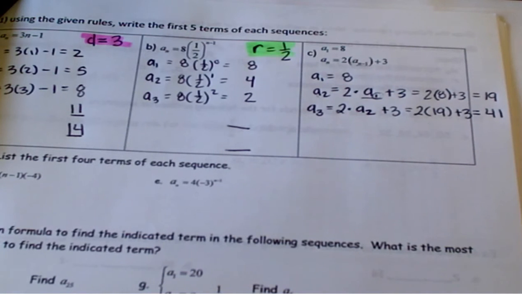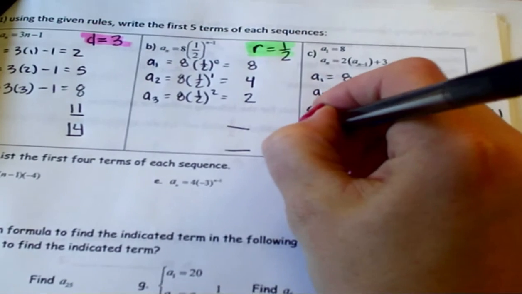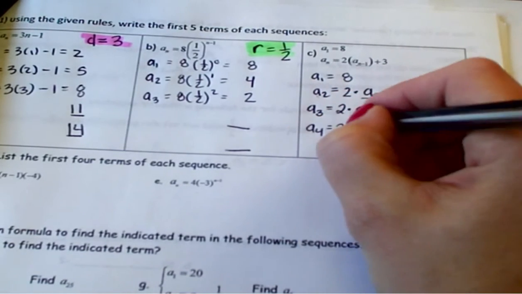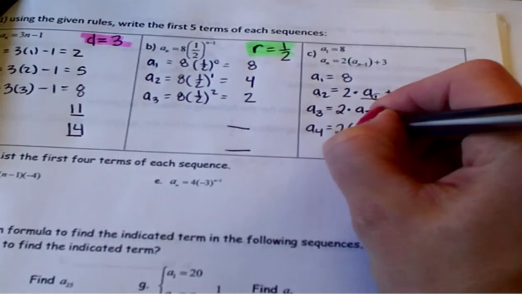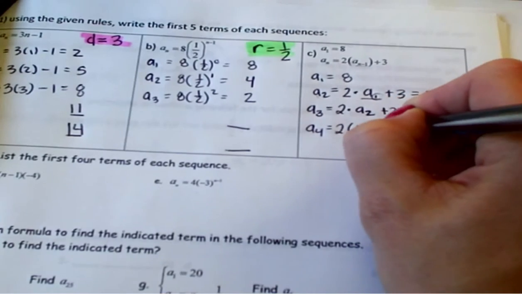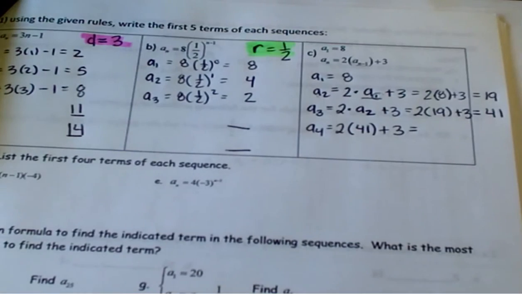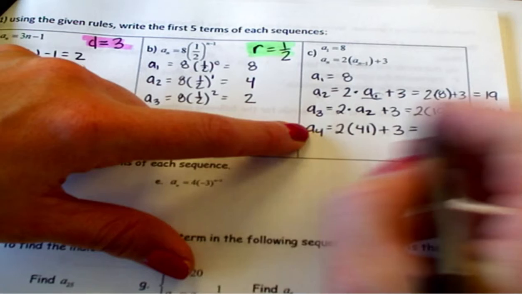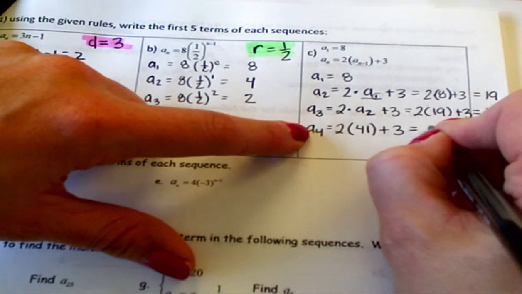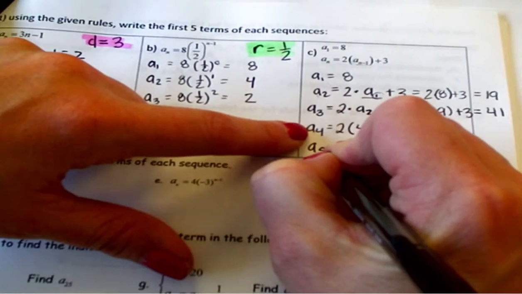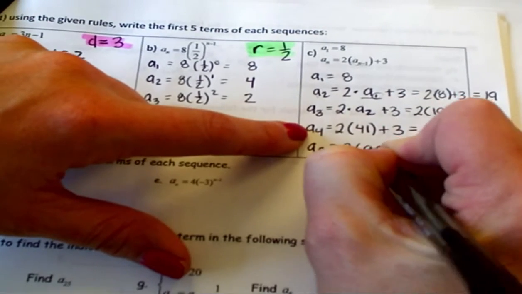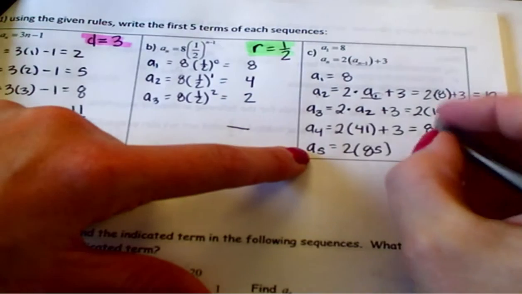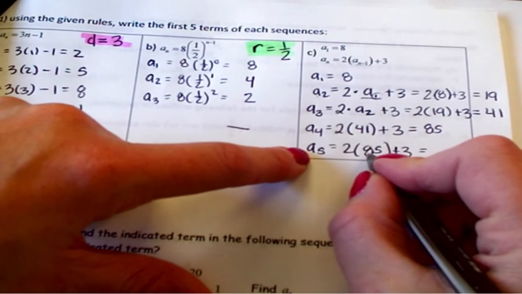So notice I'm using the previous number in the list. So a sub 4 is 2 times the previous number plus 3. It is easier to say previous or next instead of trying to look at the subscript. N minus 1 is the previous term. The previous term. 82, so 85. So the fifth term is 2 times the previous plus 3. 160, 170.